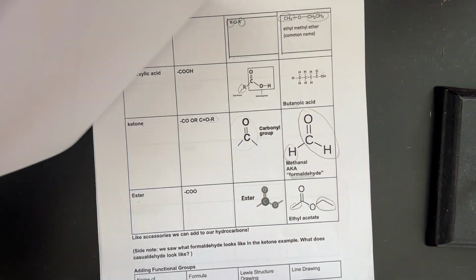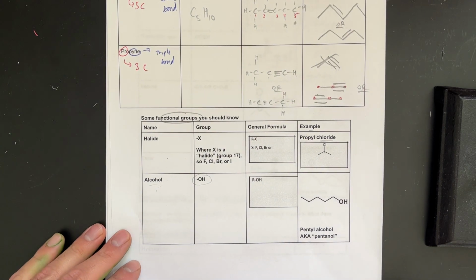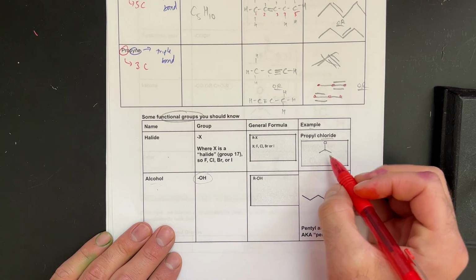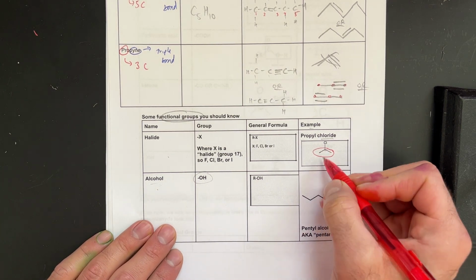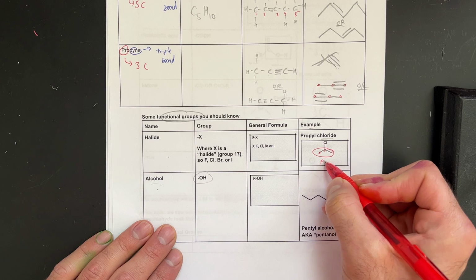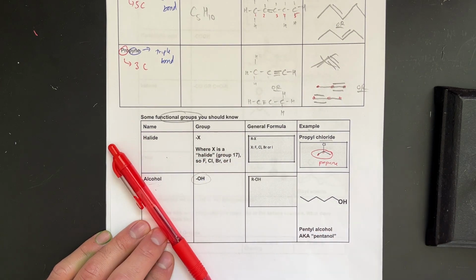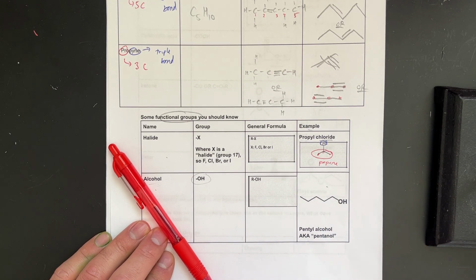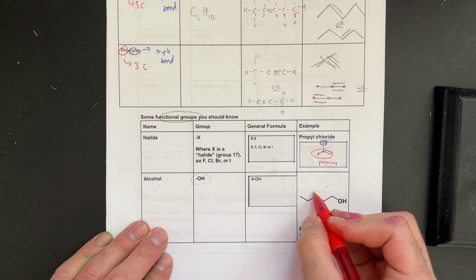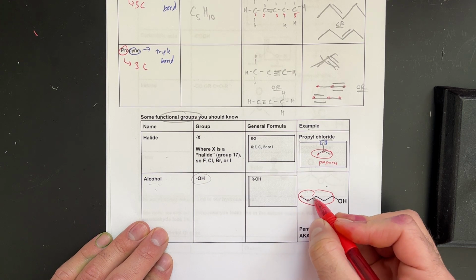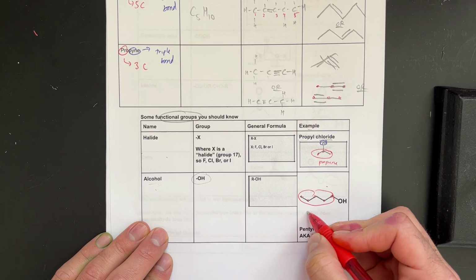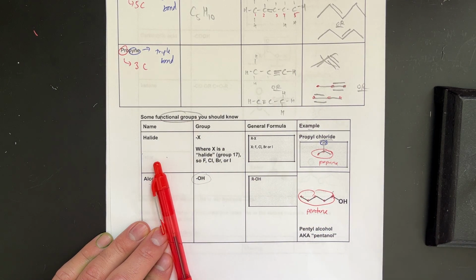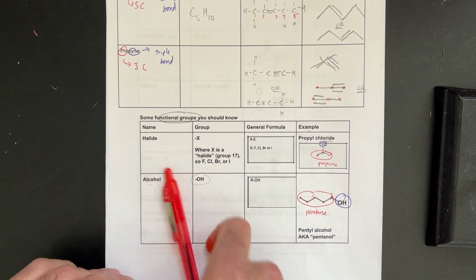And these are all things, as I was mentioning, that are kind of like adornments, things that you can stick on to our hydrocarbons to make them look different, right? So, for example, here we have 1, 2, 3, a propane, and on it we stuck on the functional group. It's a halide, specifically a chloro group, a chlorine group, right? And here we have a 1, 2, 3, 4, 5 carbon chain hydrocarbon. So this is a pentane hydrocarbon, and then we're sticking onto it an alcohol functional group.